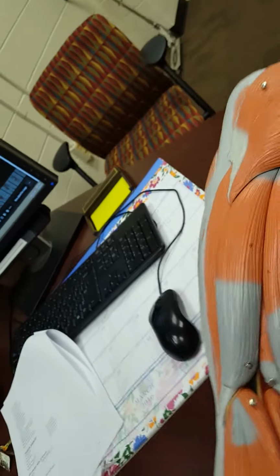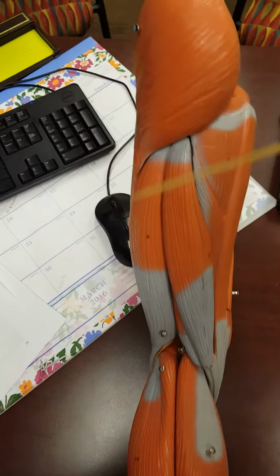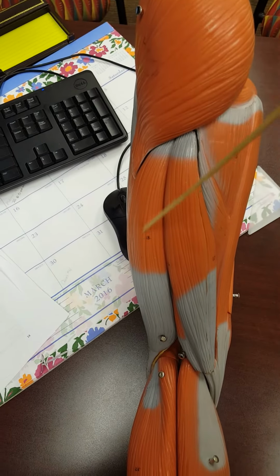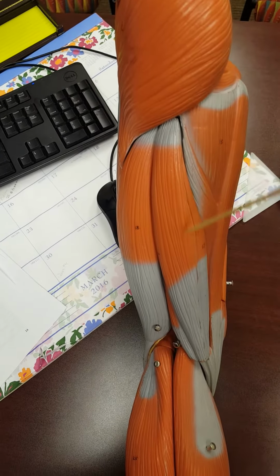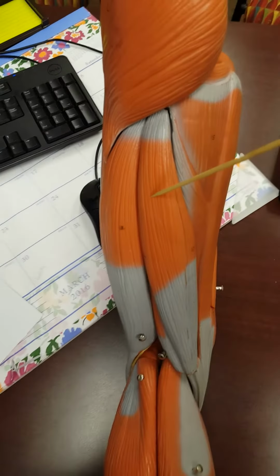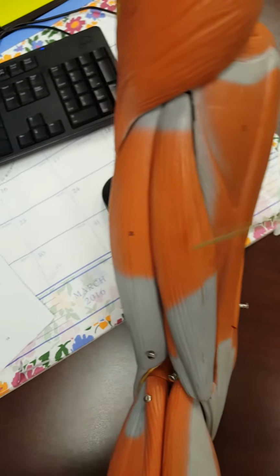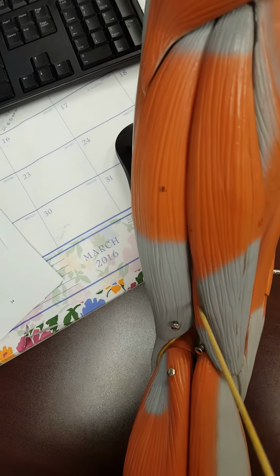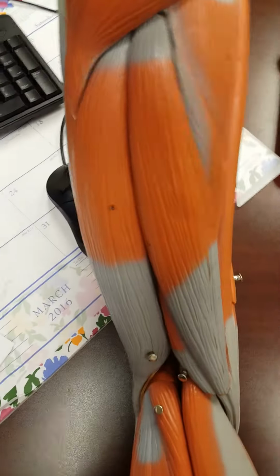Now, the muscle medial to biceps femoris, there's actually 2 of them. Sit on this guy so I can hold him in place. Okay, so here's Gluteus Maximus pointing to biceps femoris, and then medially we have 2 muscles. We have semitendinosus, and then deep to semitendinosus is this muscle here, and that's your semimembranosus.